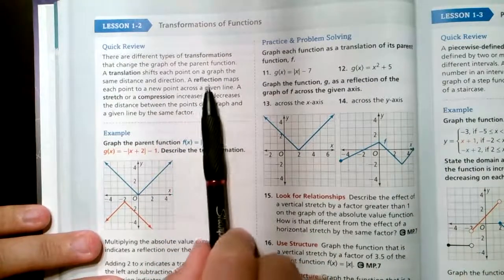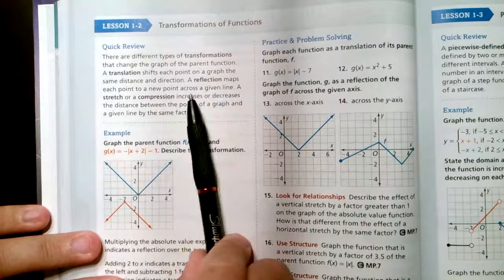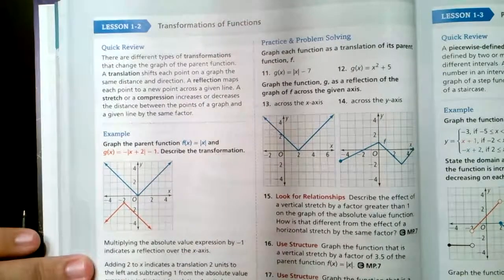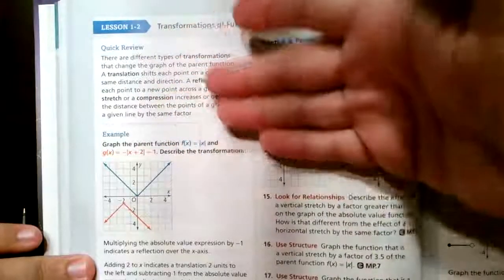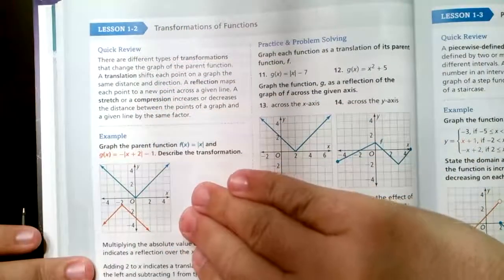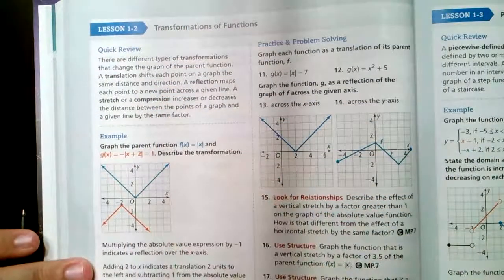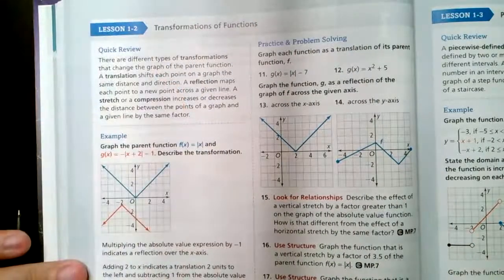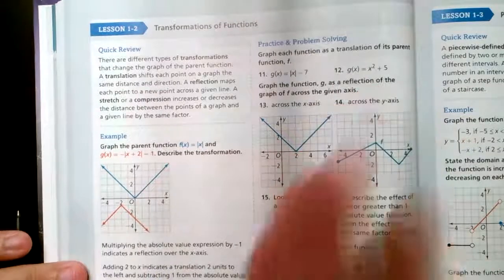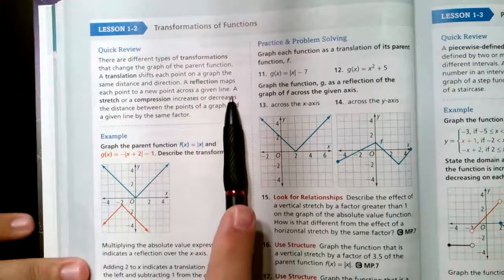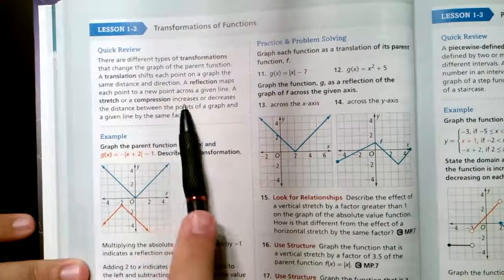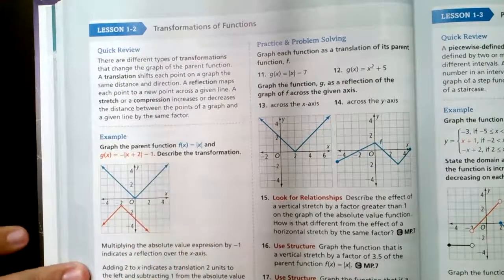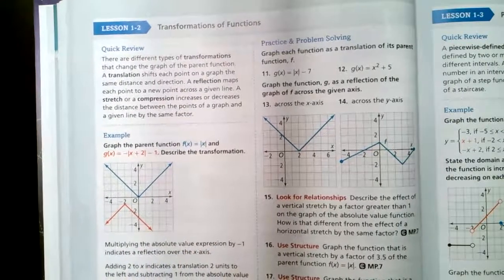A parent function is before you do any of this adding or subtracting or multiplying or anything to it, okay? A translation shifts each point on the graph the same distance and direction. So a translation is just shifting things around the page left and right, up and down. A reflection maps each point to a new point across a given line. So if you reflect across the x-axis, that means you're going to take that function and you're going to flip it across the x-axis. If you're reflecting across the y-axis, you're going to take the right side and flip it across to the left side, and vice versa. The left flips across the right.